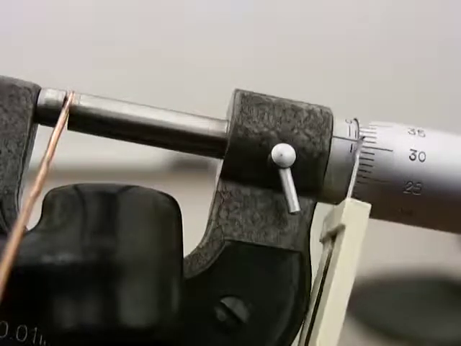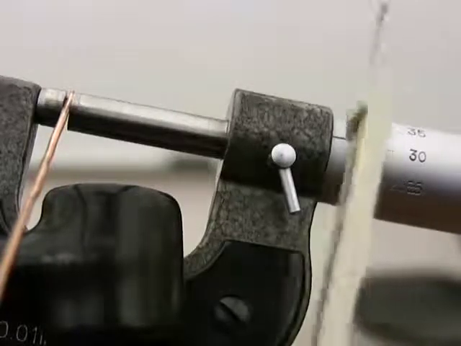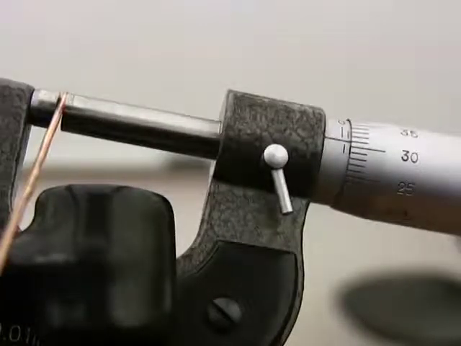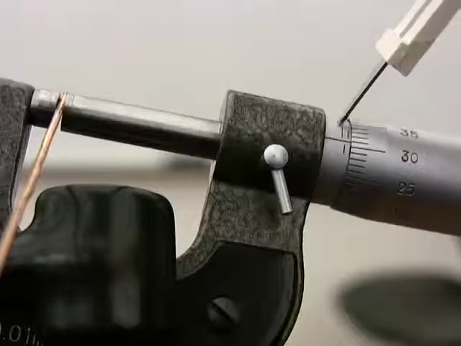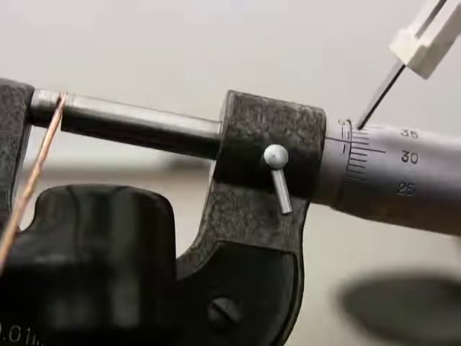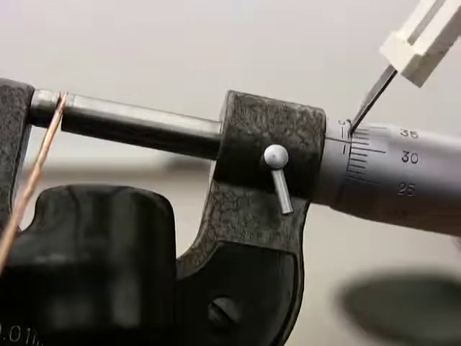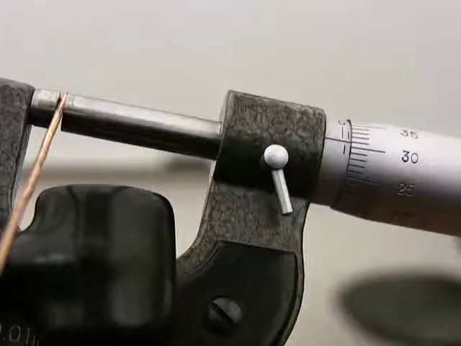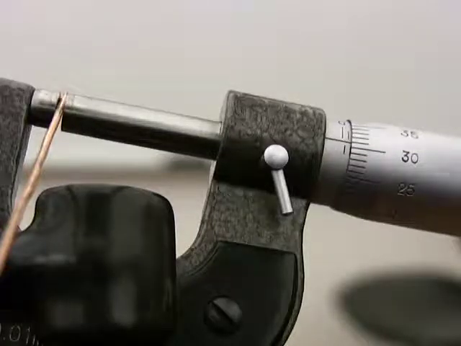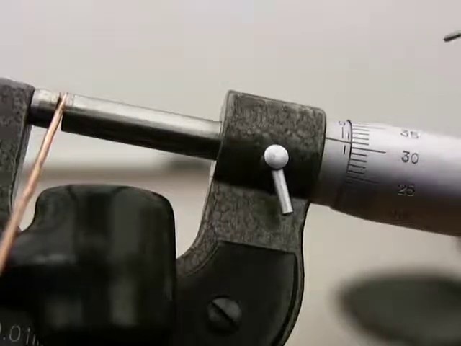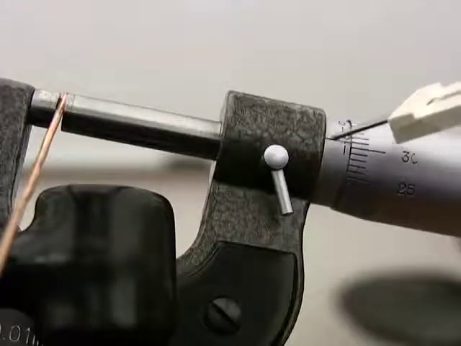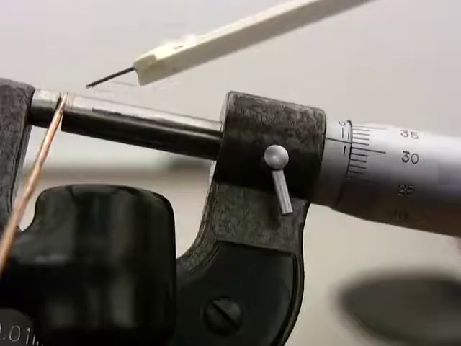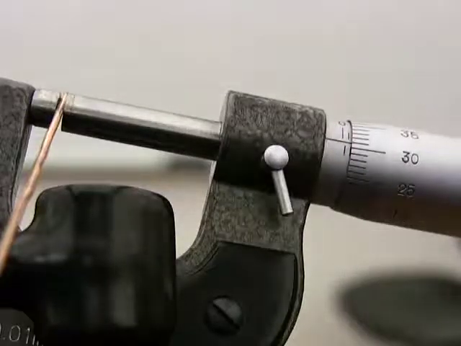If you look at this, that is 0, well, that is 1 millimeter. That is 0.5, 1. So your linear scale is 1 millimeter and your round scale reading is 31. So what is the diameter of this wire?